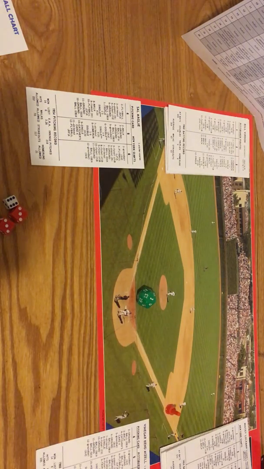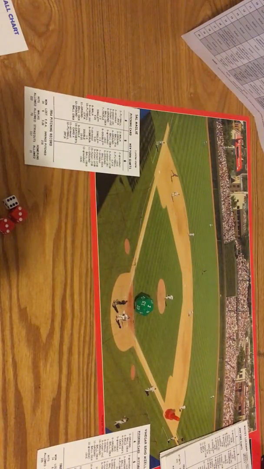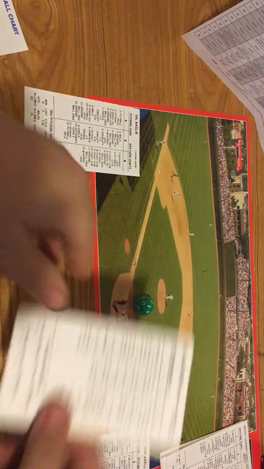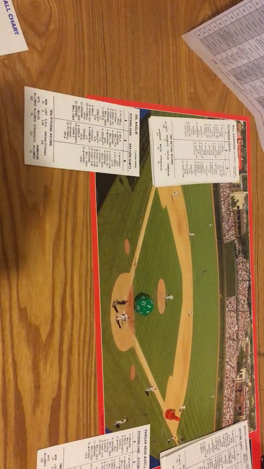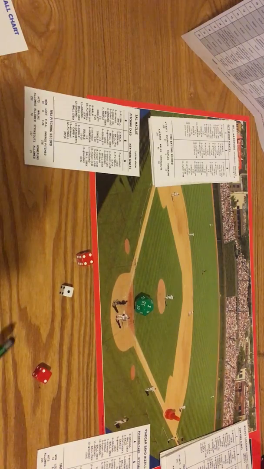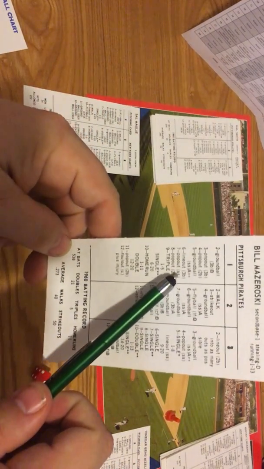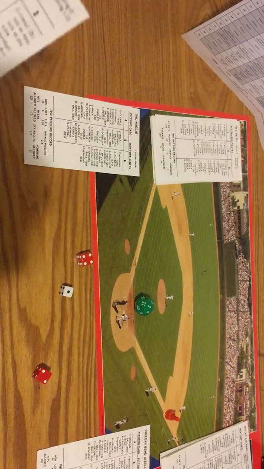So leading off again with a single for Verdon. Up next for the Pirates, Bill Mazeroski, second base. 1 and 6 on Mazeroski's card. Line out to third base.